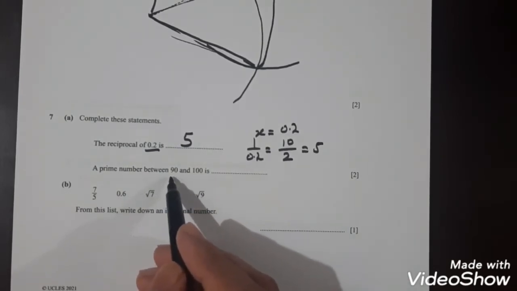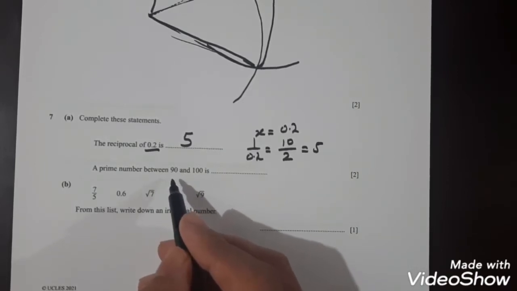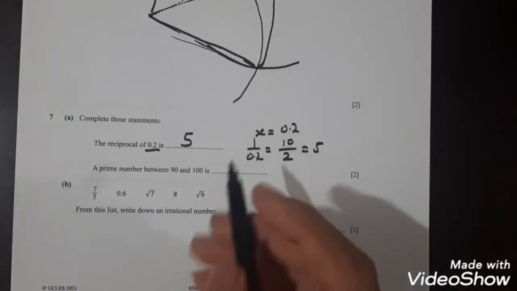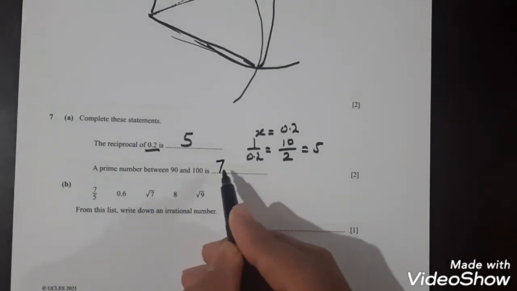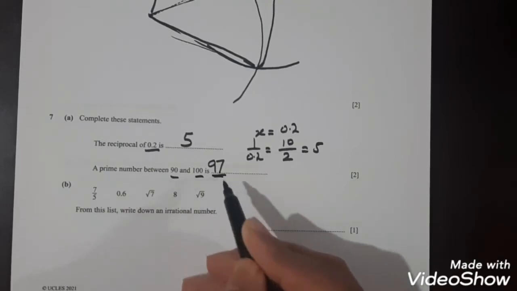And the prime number between 90 and 100 is over here. 91 is not a prime number, then 92 is an even number, 93 is an odd number, then 94, 95 and 96 are divisible by other numbers, so these are also not included. Then 97 is a prime number between 90 and 100, so 97 is the final answer.